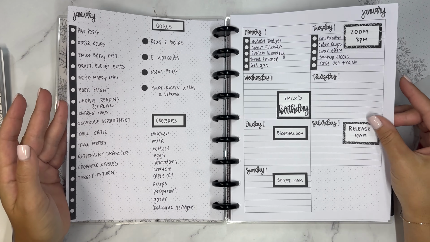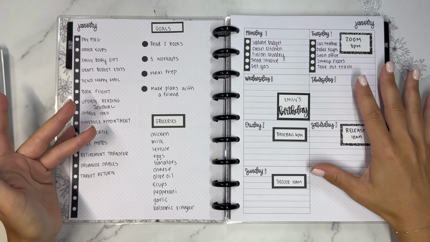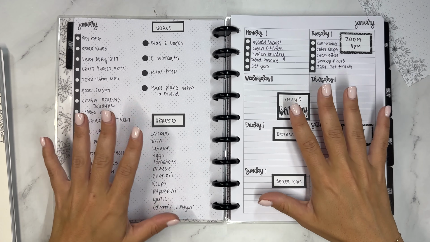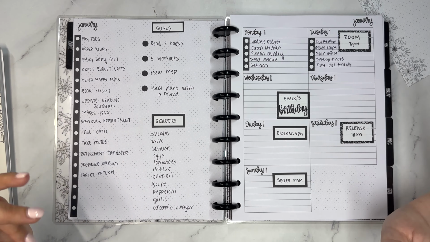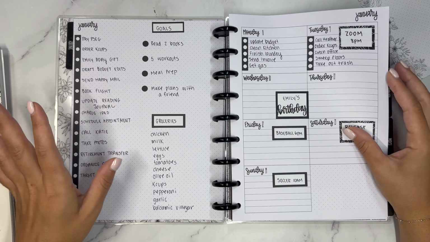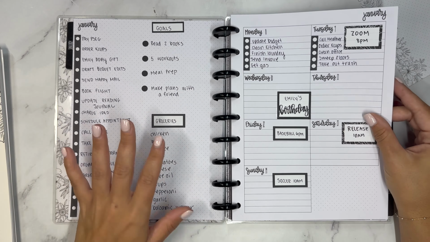So I think that using this as a catch-all, everything that you need to write down, is really helpful, especially because this is blank and you can just do whatever you want with it. You can change it up every week. There's a lot of fun in planning to be had.